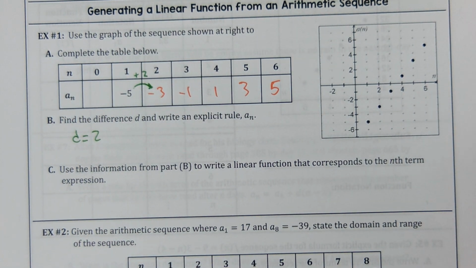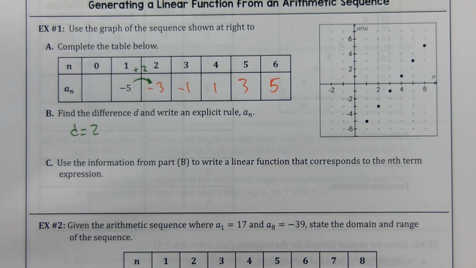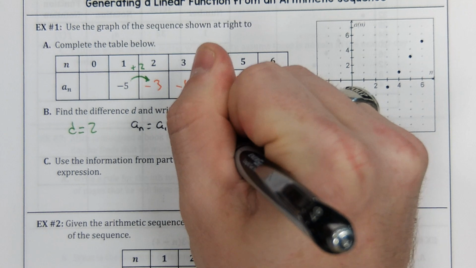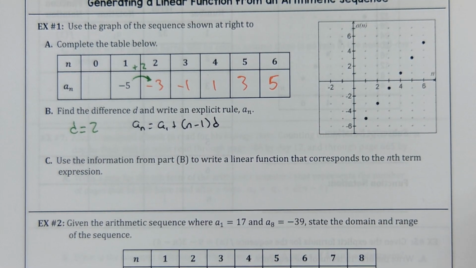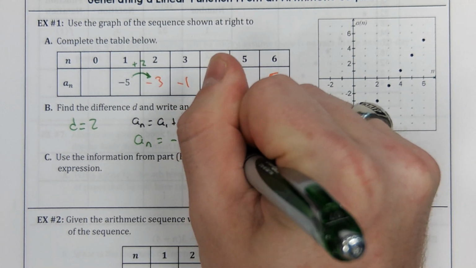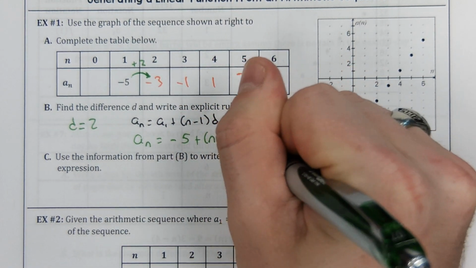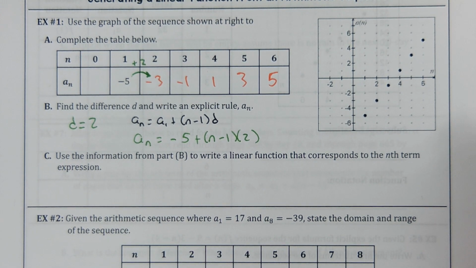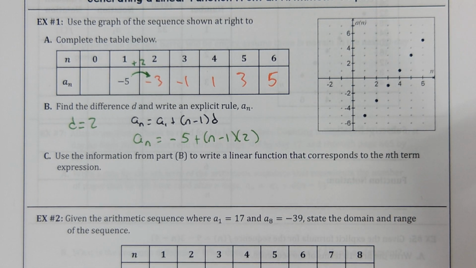And let's write our explicit rule using this format. The reason why I chose that format is because I can see A1 and we've already determined what D equals. If we wanted to write this as a linear equation in terms of n, then all we have to do is distribute our 2 and combine like terms.